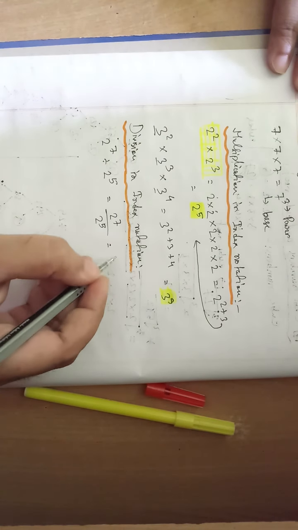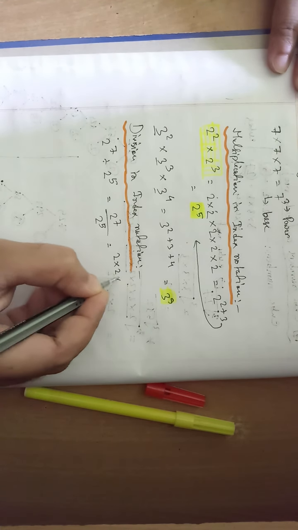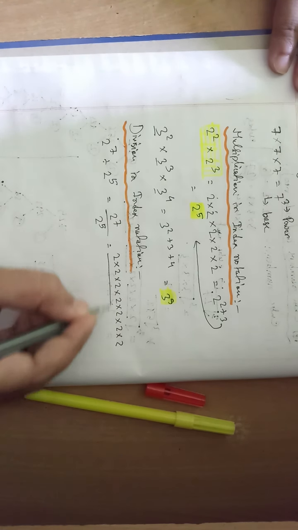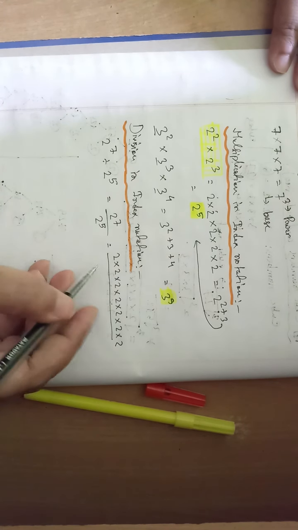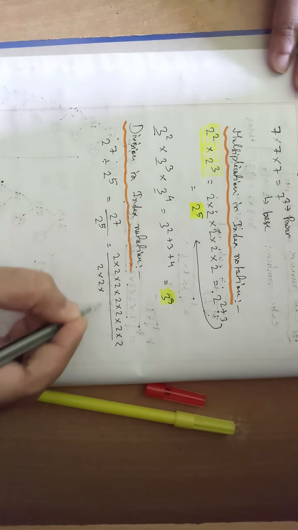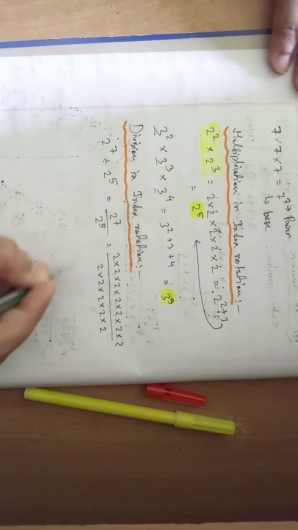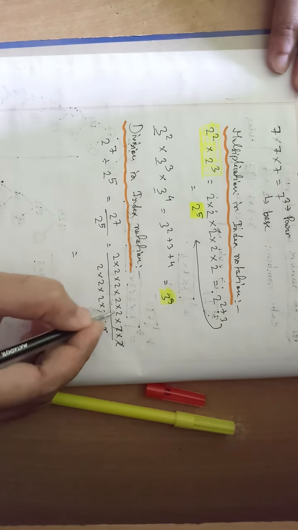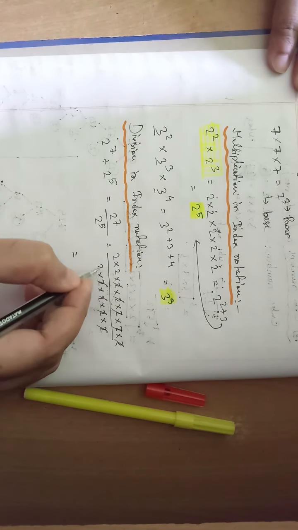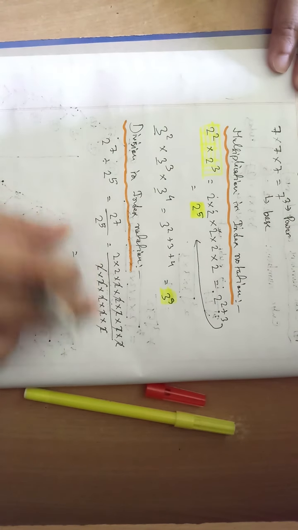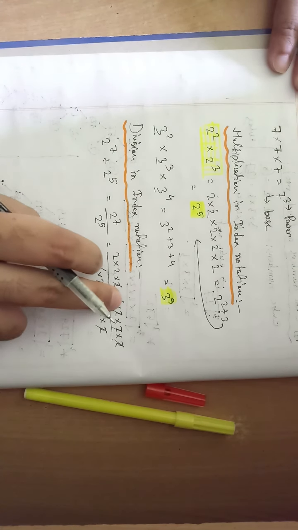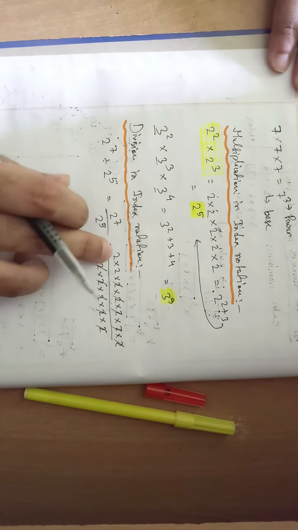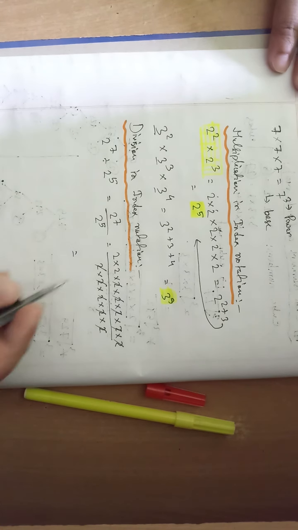So 2 to the power 7 means 2 multiplied 7 times. So 2, 2, 3, 4, 5, 6, 7. And then in the denominator 2 multiplied 5 times. So 1, 2, 3, 4, 5. Now we can cancel. So I just cancel the common 2's from the denominator and the numerator, taking the common factors. Now what I'm left with is 2 into 2 in the numerator.